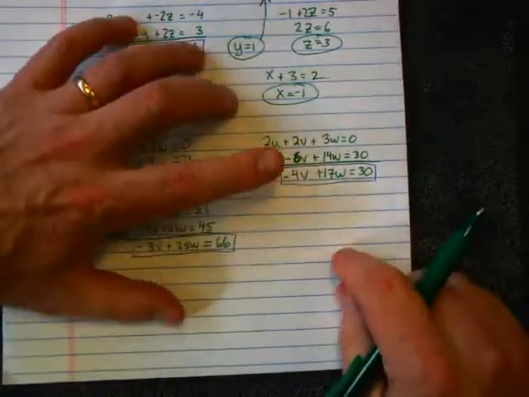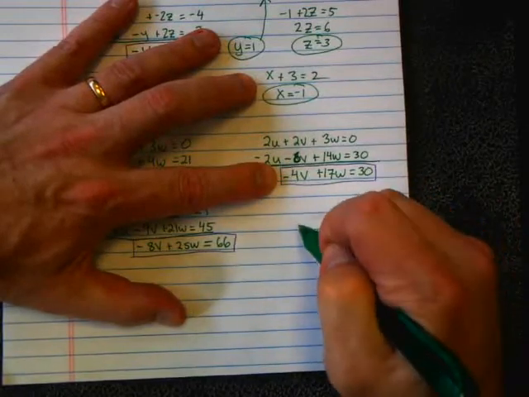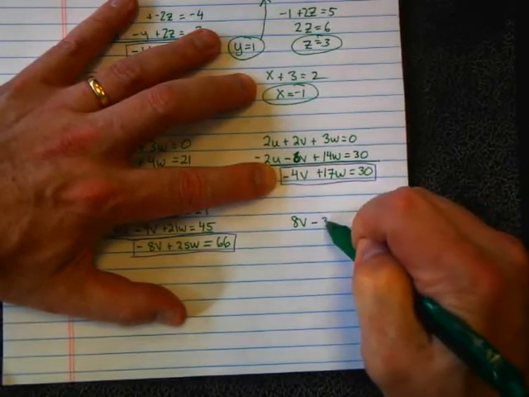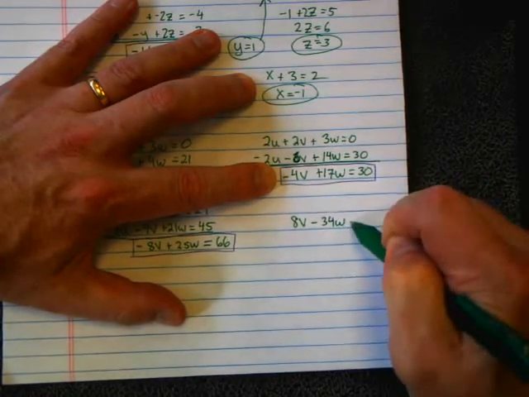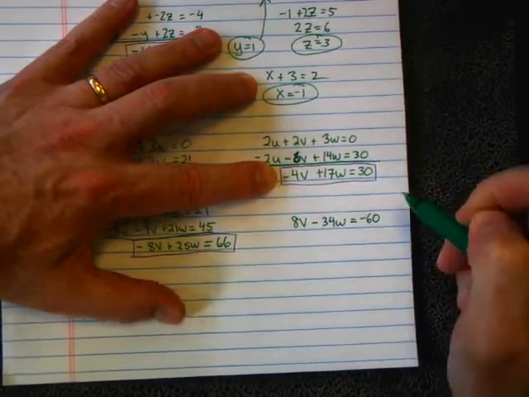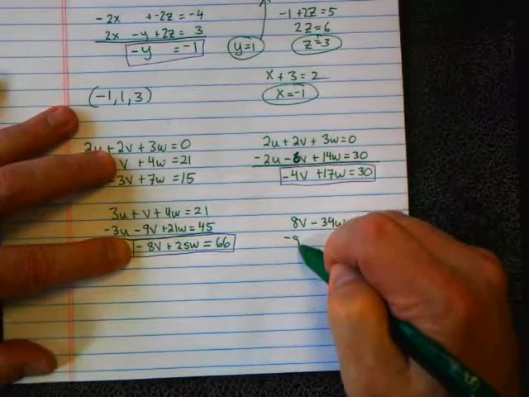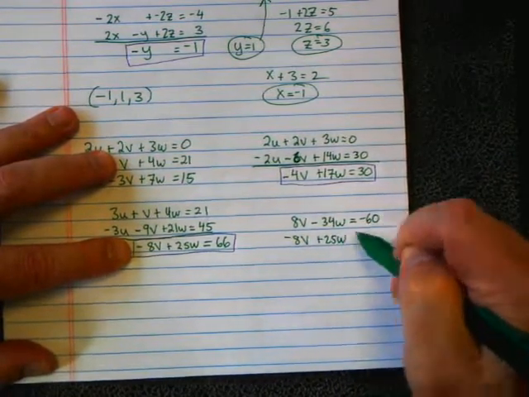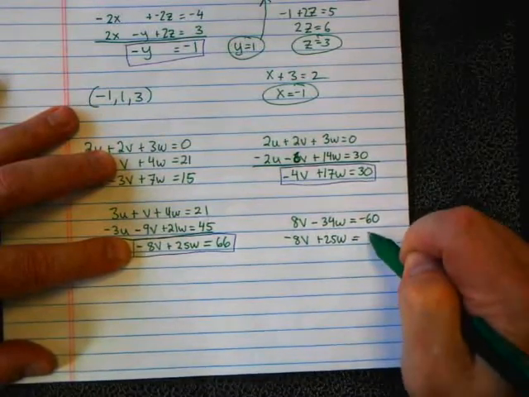All right, so I'm multiplying this one by negative 2. That gives me 8v minus 34w equals minus 60. Leaving this one alone: minus 8v plus 25w equals 66.